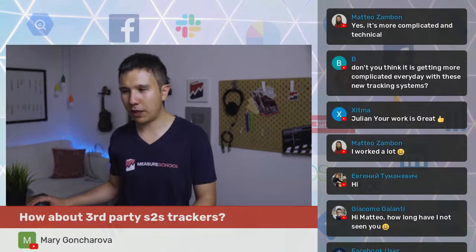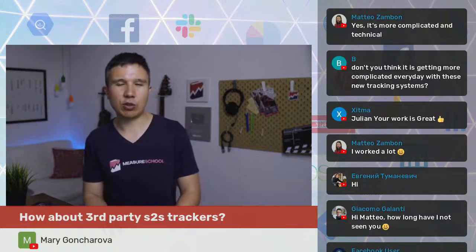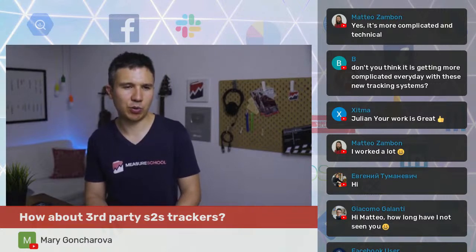How about third-party server-to-server trackers? Not sure what that would mean, because in the third-party context, you would look at cookies, right? Now, the cookies are something that you could grab and then forward to your server-side instance and then forward onto the server as well.